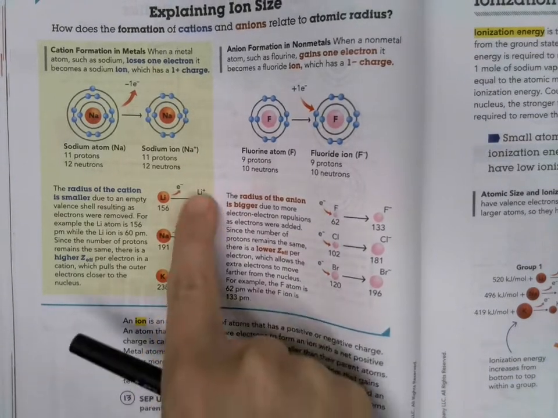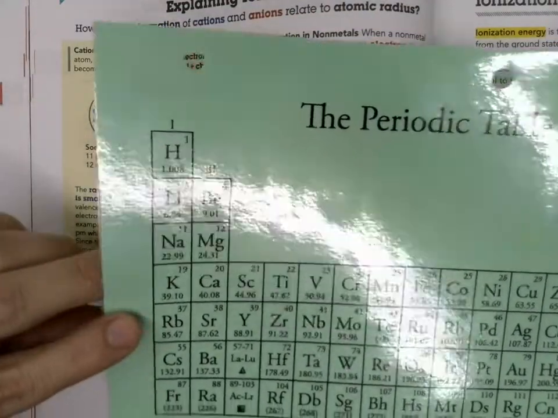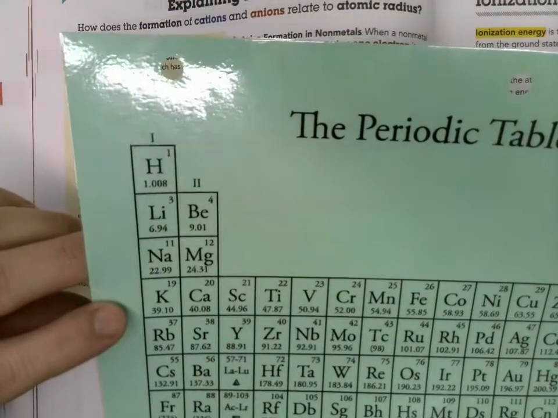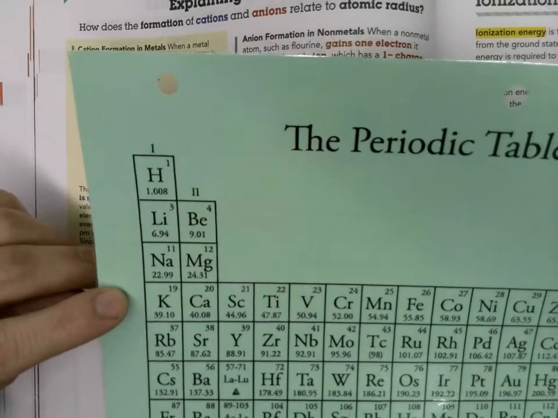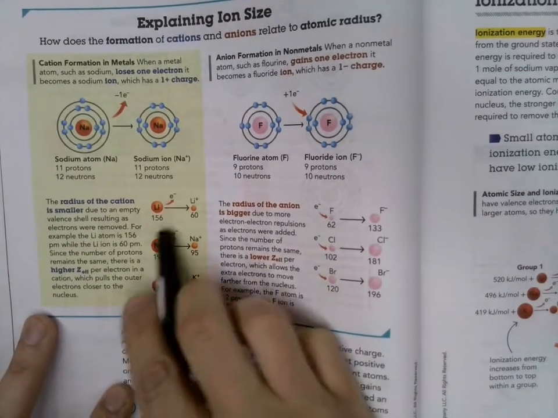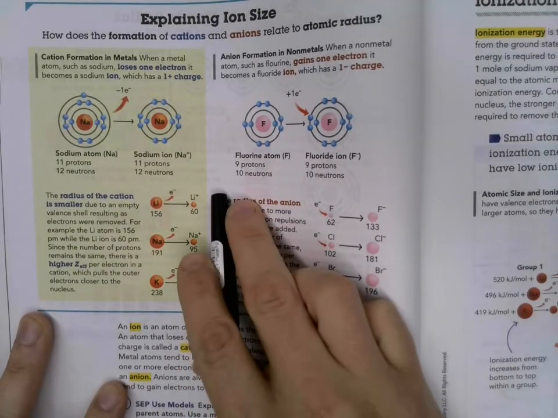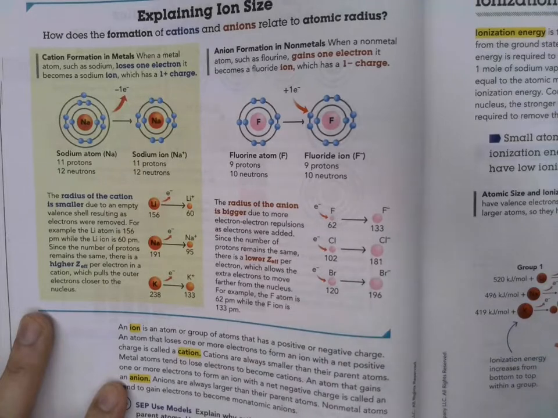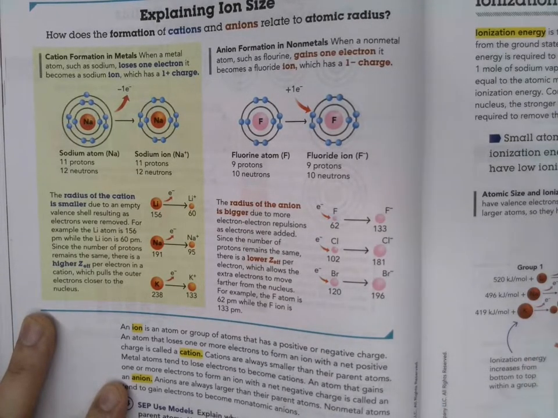And here's some other examples of lithium, sodium, and potassium. They all exist in this first column. They're alkali metals. They share similar properties. They all have 1 electron in their valence shell. They can't hold on to it very well, so they tend to get rid of them. And when they lose electrons, you can assume that they're going to get smaller, right? You can see that they all shrink in size. So as atoms lose electrons, they get smaller.